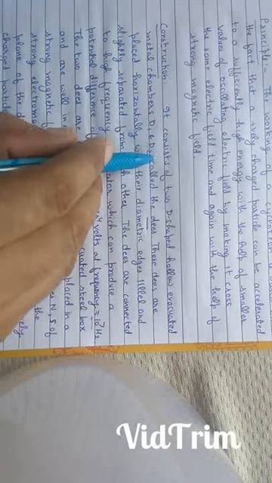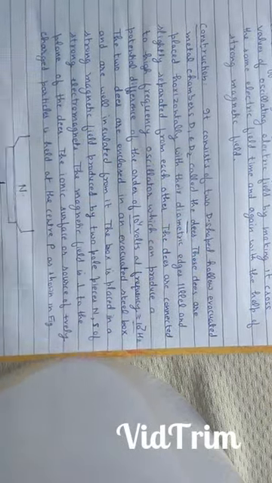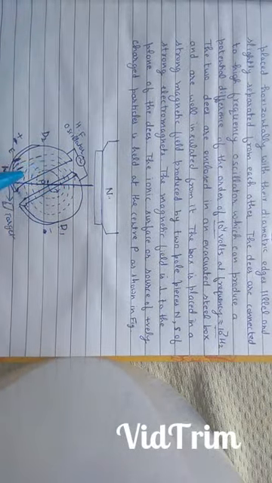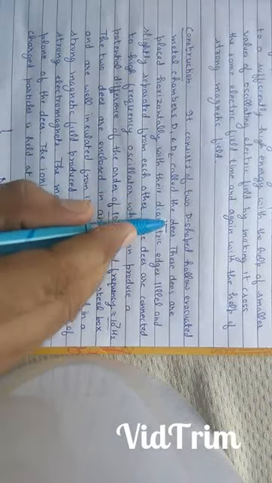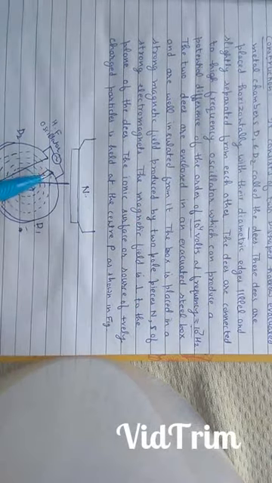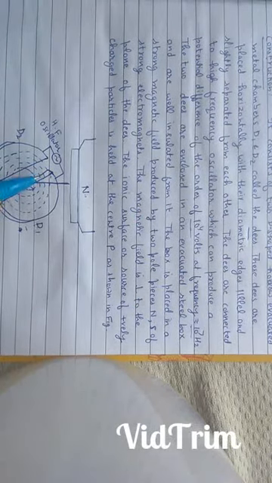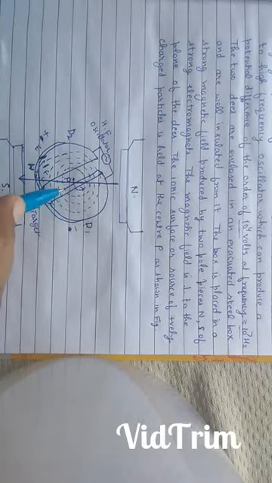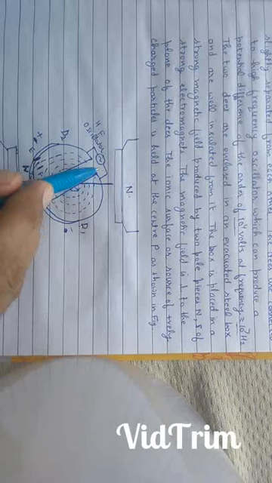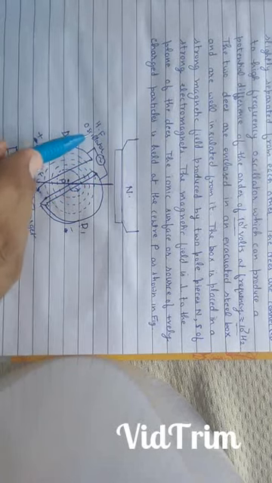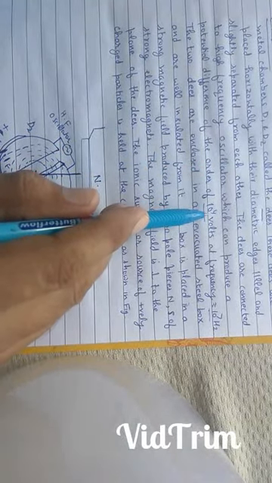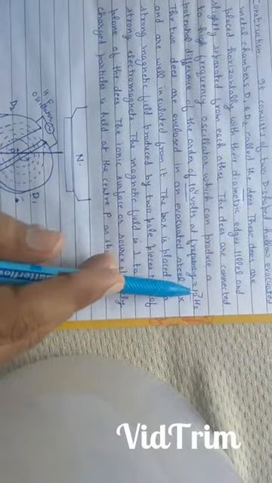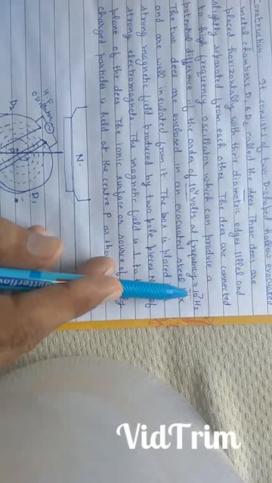Construction of cyclotron. It consists of two D-shaped hollow evacuated metal chambers D1 and D2 called the Ds. These Ds are placed horizontally with their diametric edges parallel and slightly separated from one another. These Ds are connected to a high frequency oscillator. This high frequency oscillator can produce a potential difference of the order of 10 raised to power 4 volt at a frequency of 10 raised to power 7 Hz.